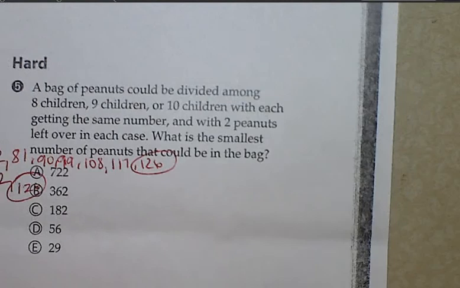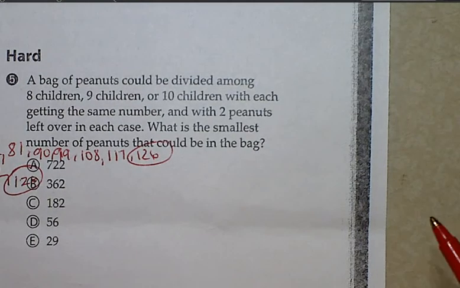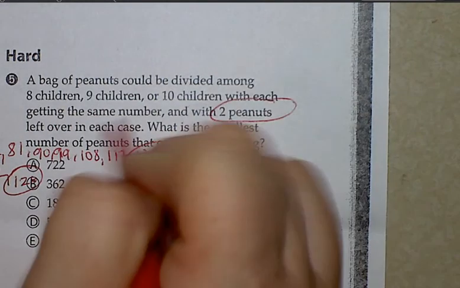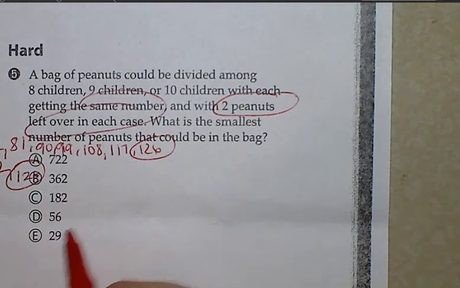Here's the key for this one. It says a bag of peanuts can be divided equally among 8, 9, and 10 children, knowing that 2 peanuts will always be left over. So among each one of these choices, I want you to rewrite it with 2 less.